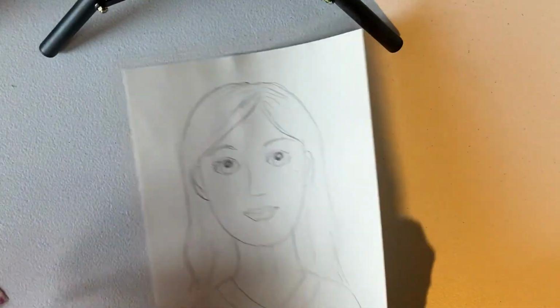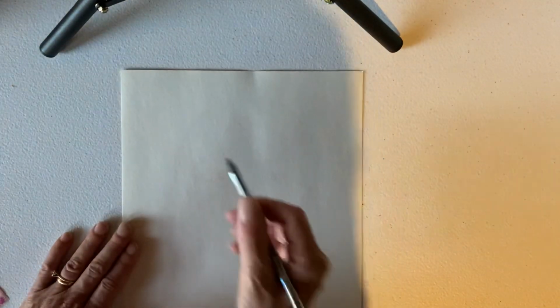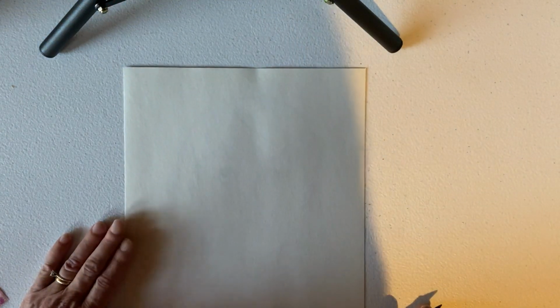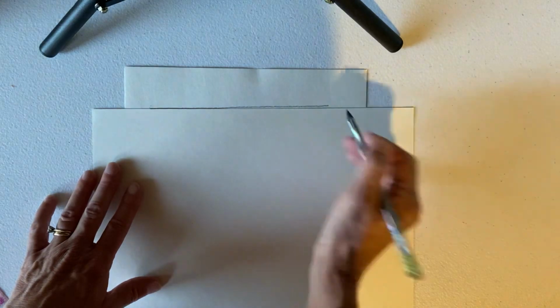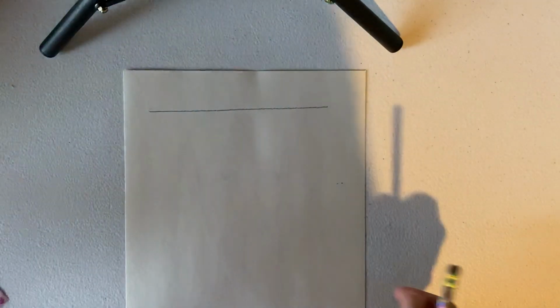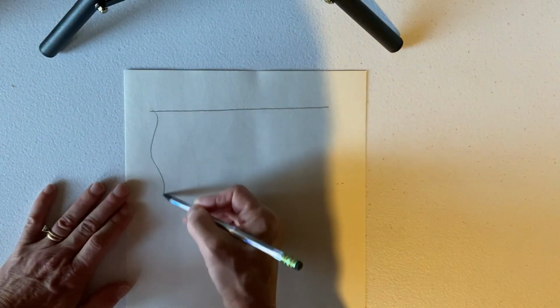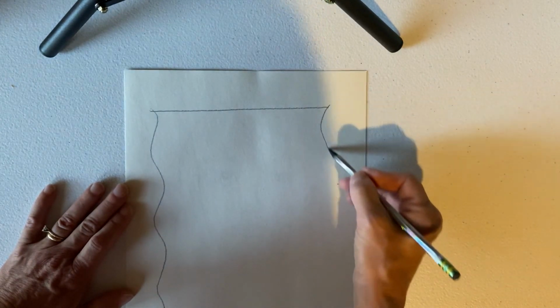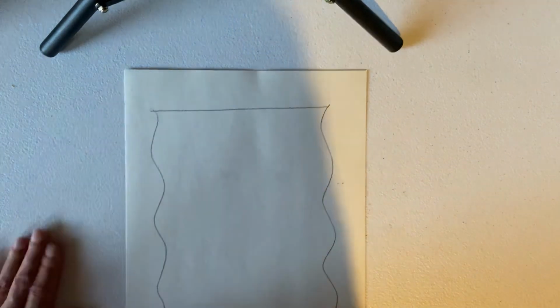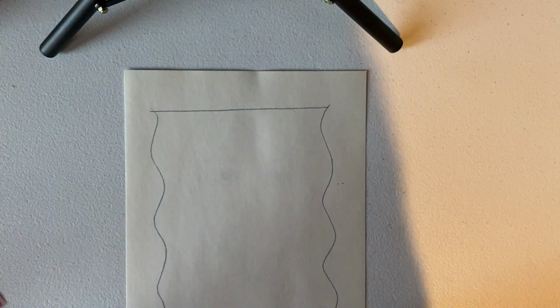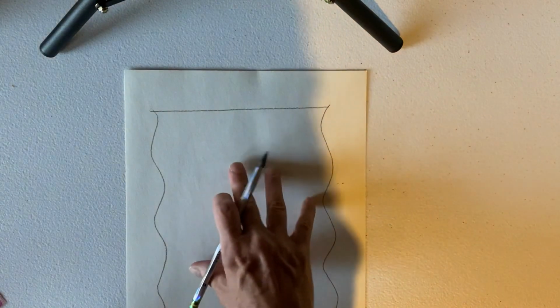Now, if you want to do a frame, I would suggest actually you start with that first. And if you don't have a straight edge handy, you can use a lot of different things. You could use a second piece of paper to help you to draw a line. Or you don't even have to make it straight. You could just make a cool border that's swirly lines. But if you want to do a frame, maybe I would start with a frame. That way you know where your space is to draw your face.